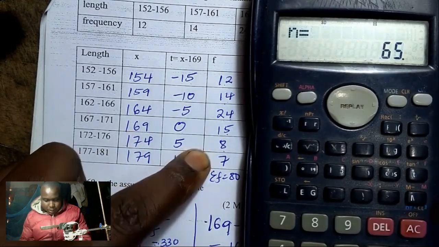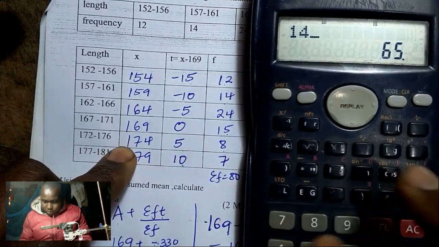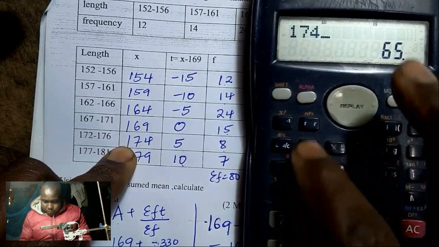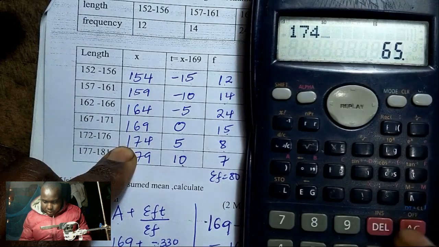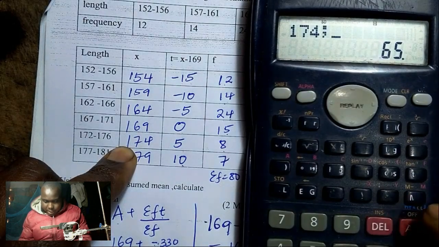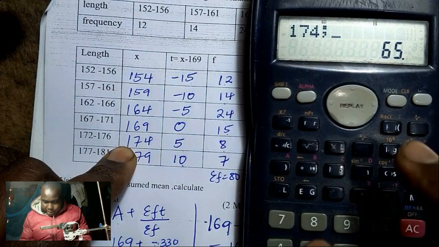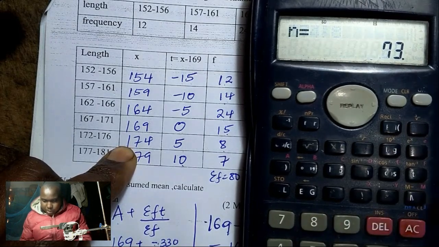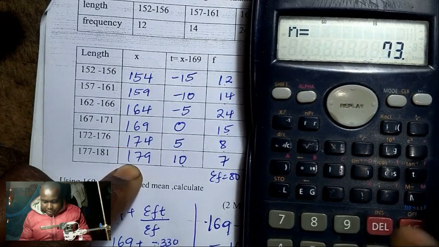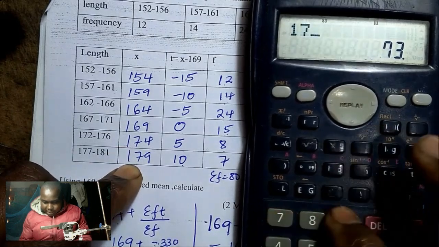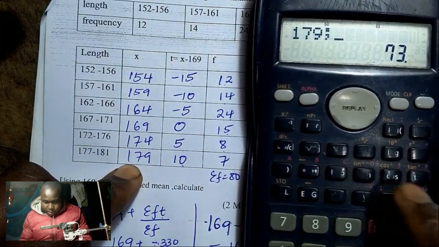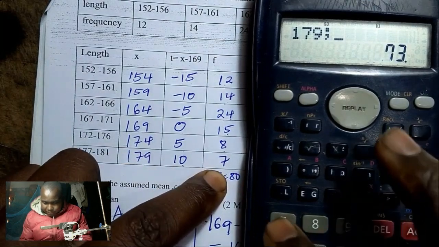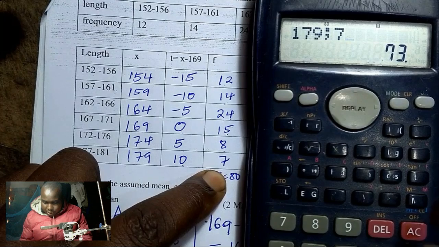You add it to the memory. Next is 174. Shift, comma, this comma here, and then the frequency is 8. You add it to the memory. Then lastly is 179. Shift, comma, the frequency is 7. You add to the memory.